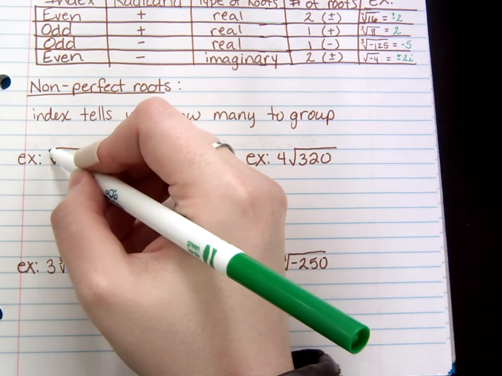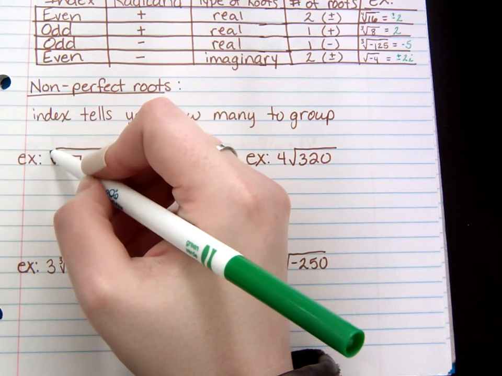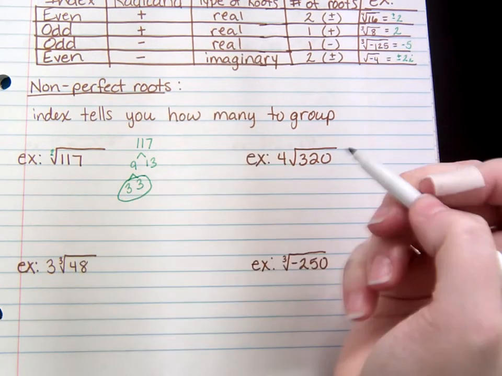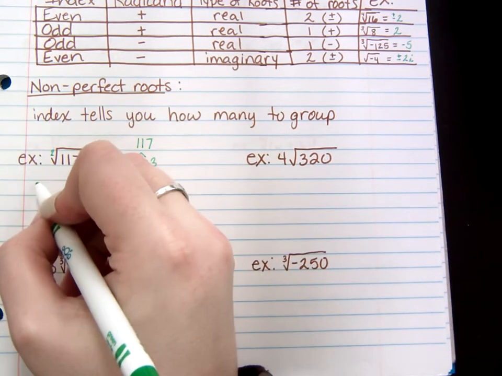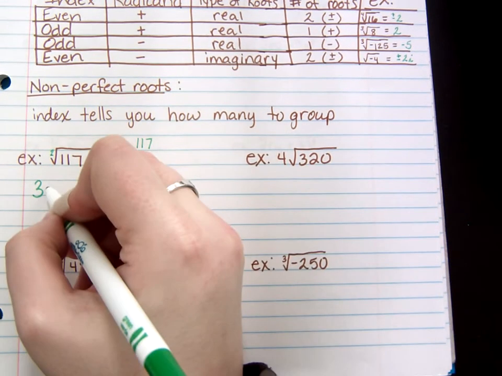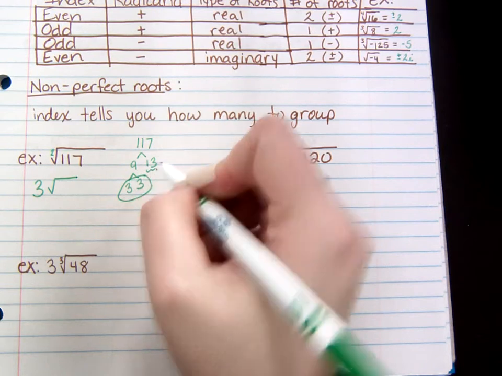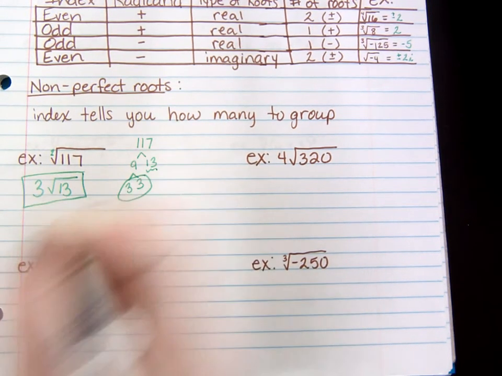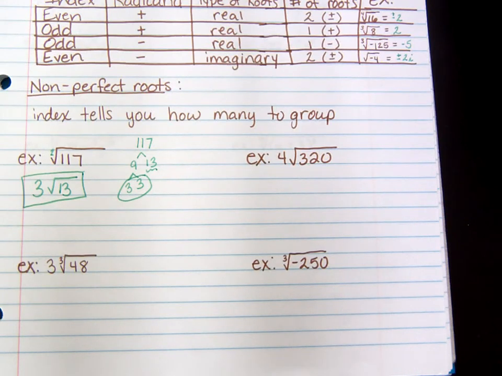Now, because this is a square root, your index is 2, it means we have to have 2 in our group to pull it out. We have a pair of 3s, so I can pull out a 3. My leftover 13 stays under the radical. Now, while this technically should be plus or minus, in this section we're only going to be concerned with the principal root.